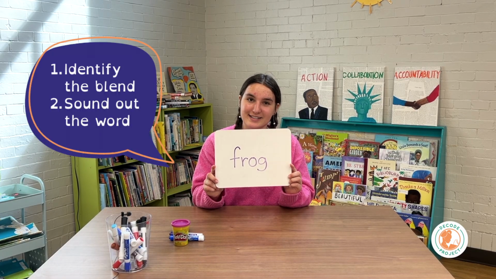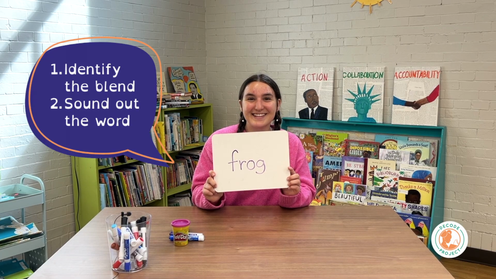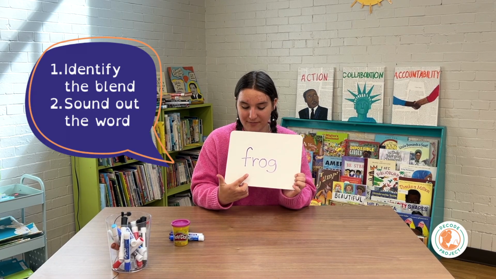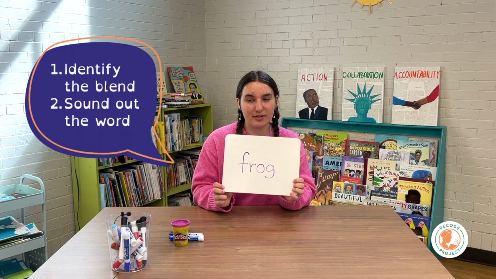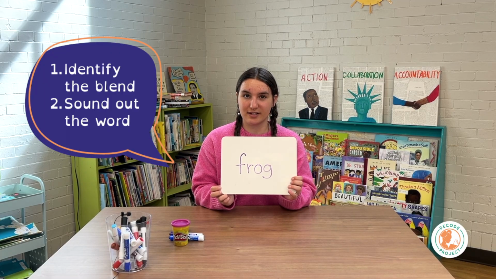Can you identify where our two-letter blend is at? That's correct. We have our FR right here. So I know that's a two-letter blend because it's two consonants next to each other, but it's not one of our digraphs, so they're not making one sound. So let's sound out this word now.